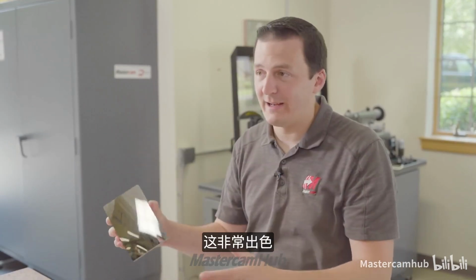That is outstanding. This project was a huge learning experience for me. It was great learning about how surface finishes are measured using the optical profilometer from Keyence. With that tool and this part, we proved that Mastercam is capable of sub-micron surface finishes.